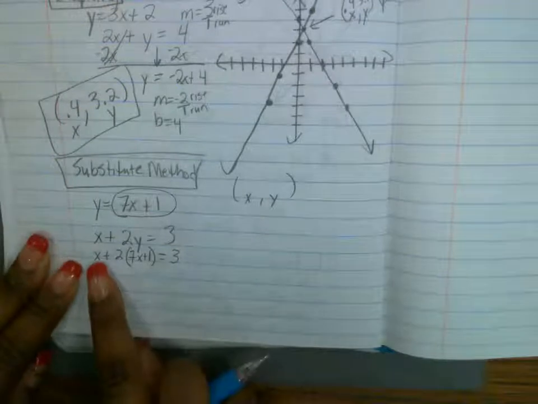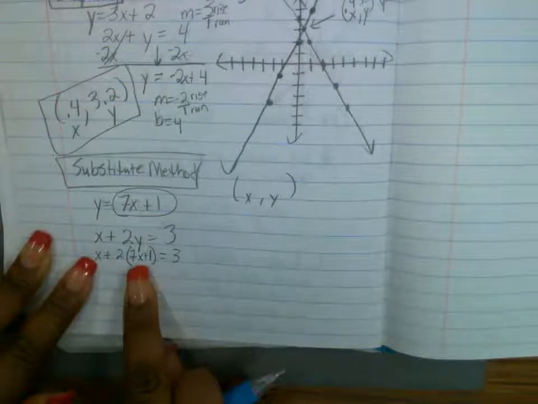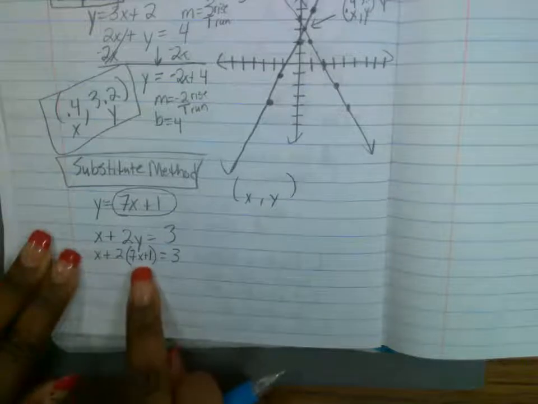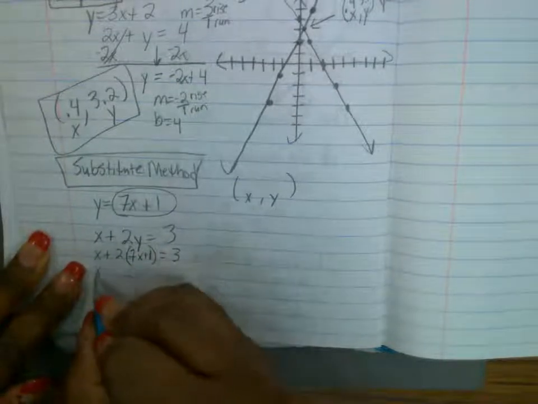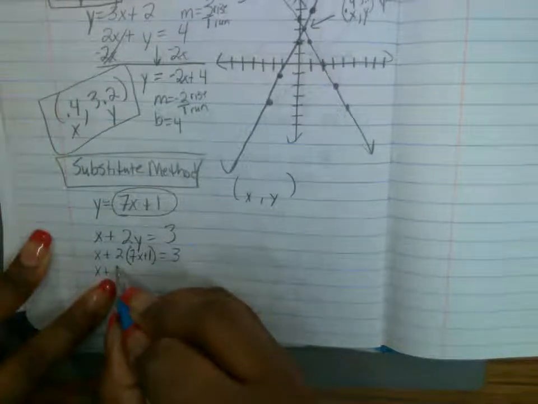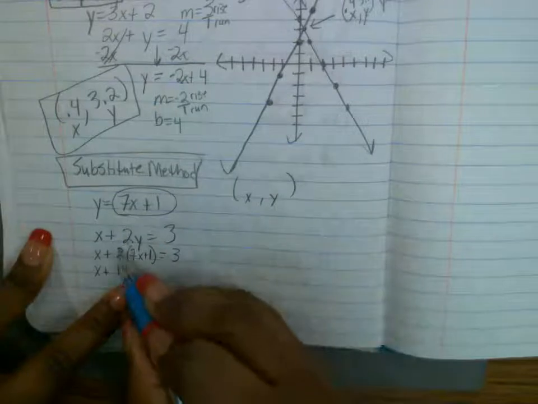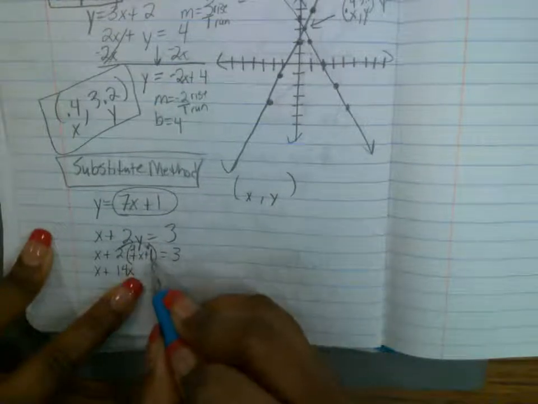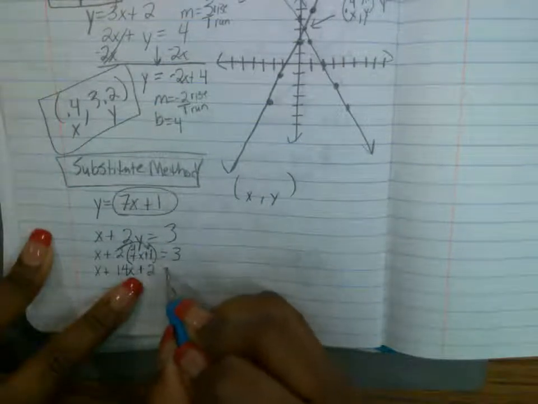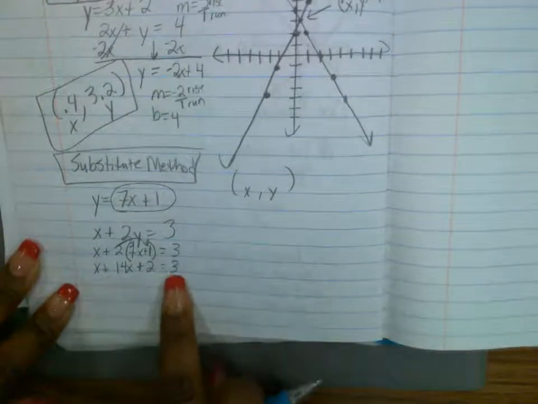So now the variable that we can solve for is x, because that's the only variable that's present here. So we have x plus 2 times 7x, which is a positive 14x, 2 times 1, which is plus 2, is equal to 3. All right. So now we combine like terms.